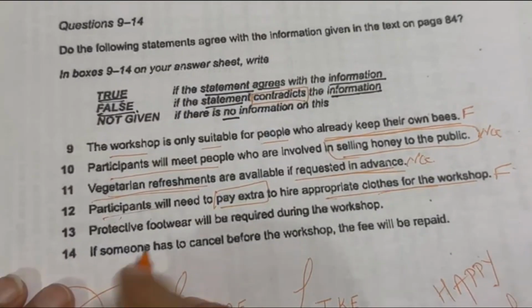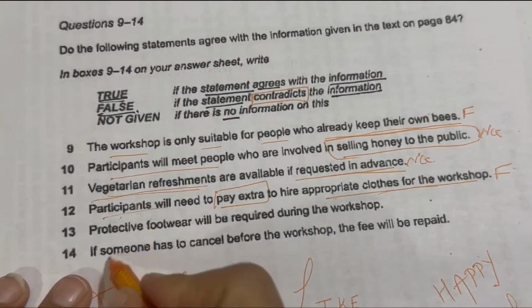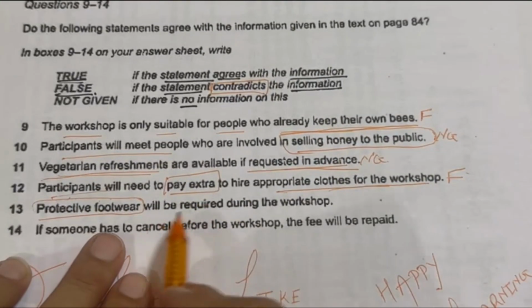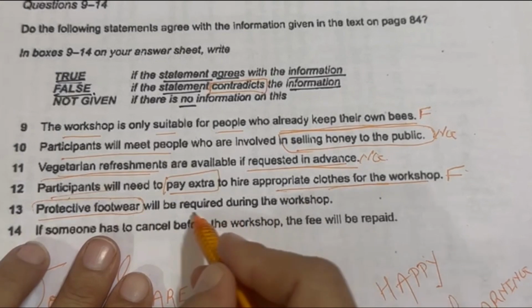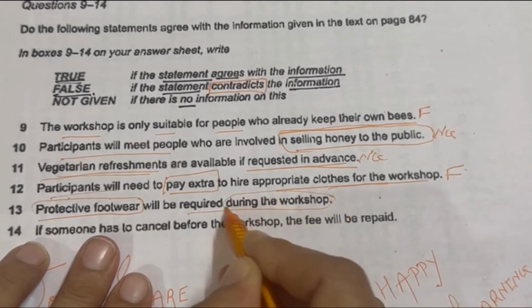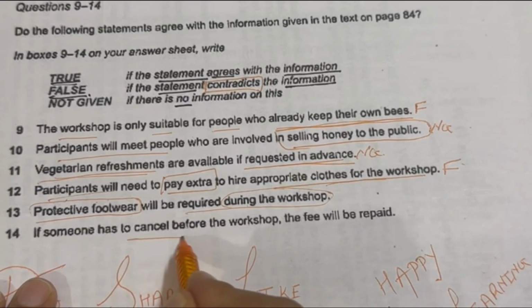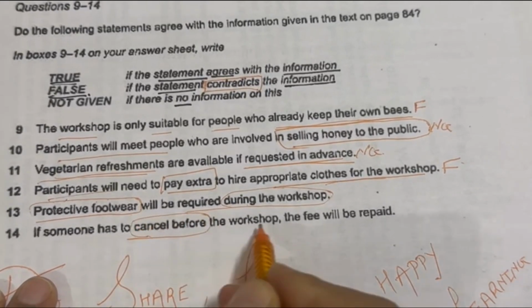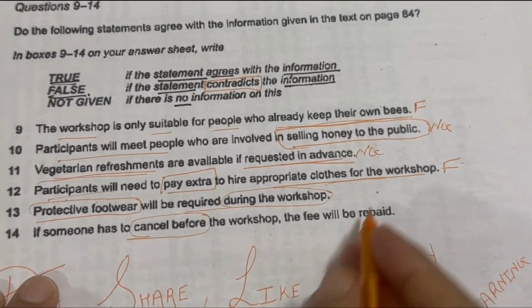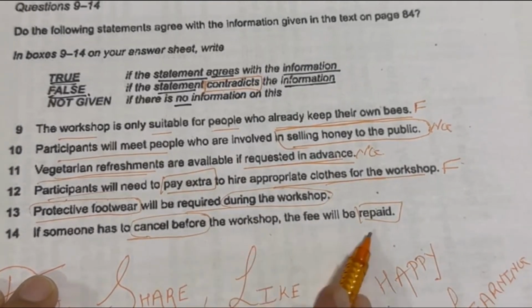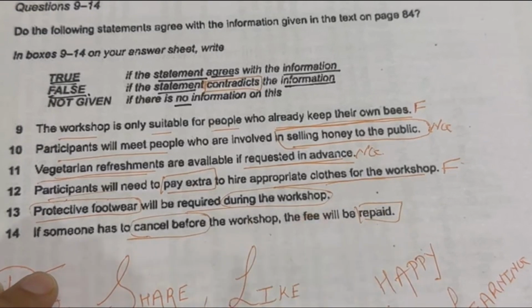Let's go through the two more questions. Protective footwear. So here the word is protective footwear. So now we are talking about footwears. So will be required during the workshop. तो ये footwear भाई चाहिए workshop के लिए हमें, isn't it? And second one, if someone has to cancel, अगर किसी को cancel करना है before the workshop, the fees will be repaid. भाई जो भी workshop से पहले cancel करेगा, उनको fees वापस दी जाएगी, पैसे repay किए जाएंगे.